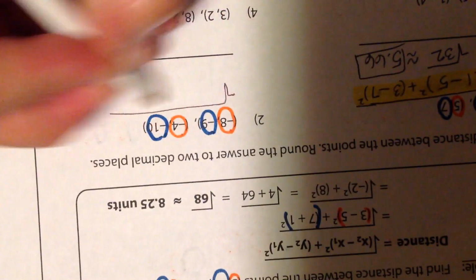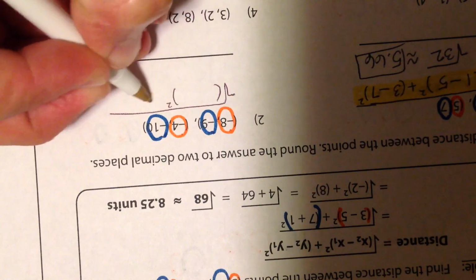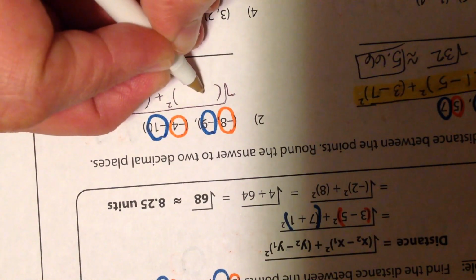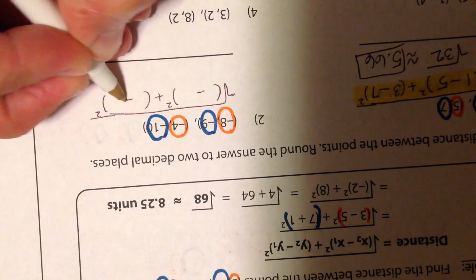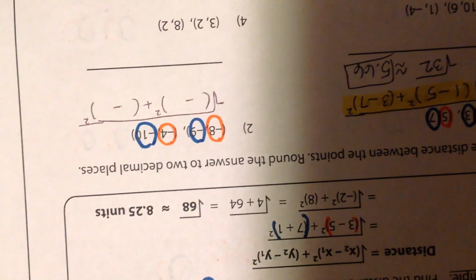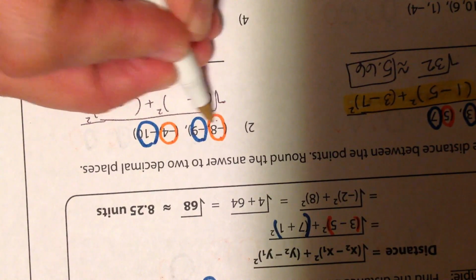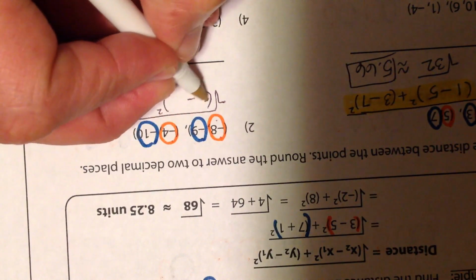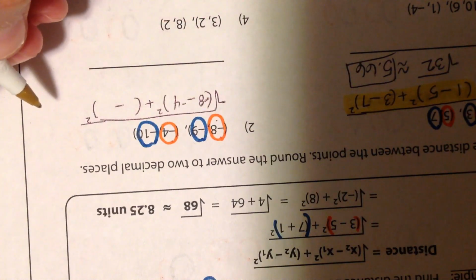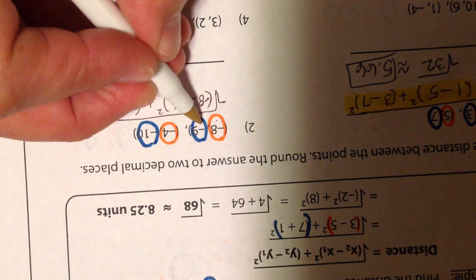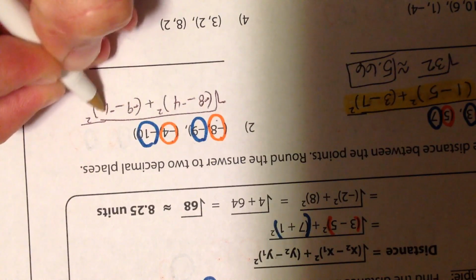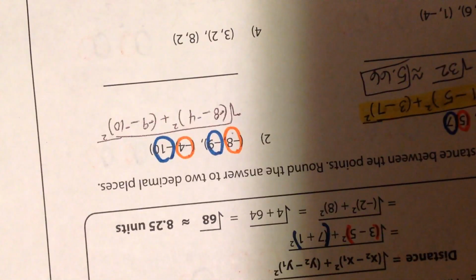I have the square root of the difference of my x's plus the difference of my y's. We have to be real careful with how we drop these in here. The x's I have are -8 and -4, so -8 minus -4 squared. And then the difference of my y's, which is -9 minus -10 squared.